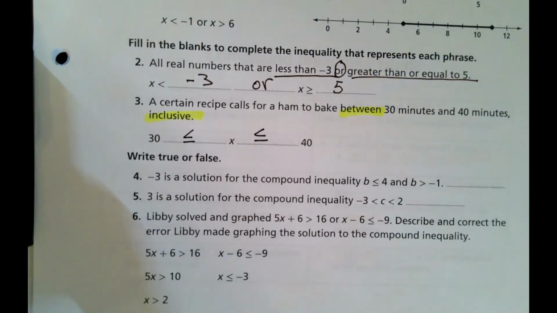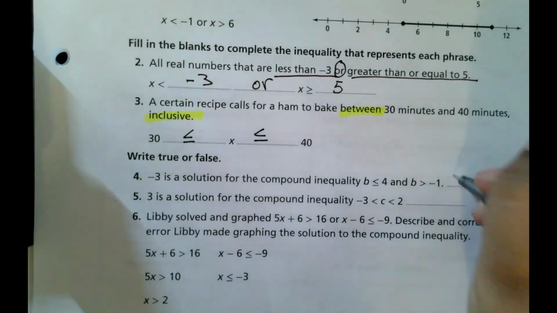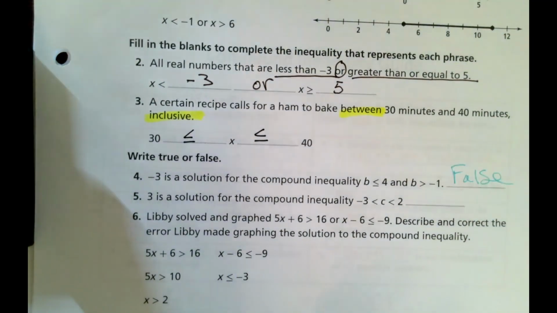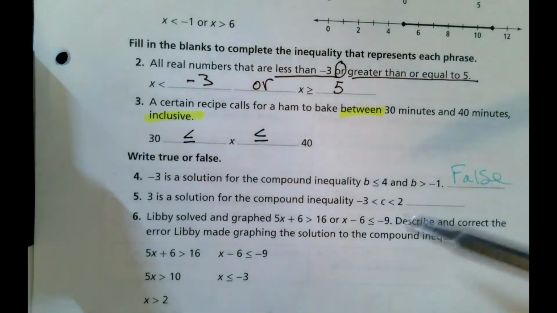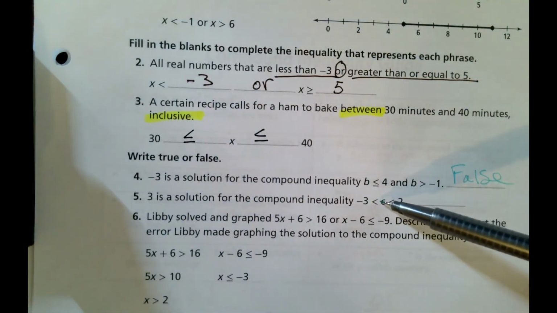3 is a solution for a compound inequality here. Well, let's see. It's bigger than negative 3, but it's not less than 2. So this would also be false. The biggest point here is that with and inequalities, it's got to work for both.